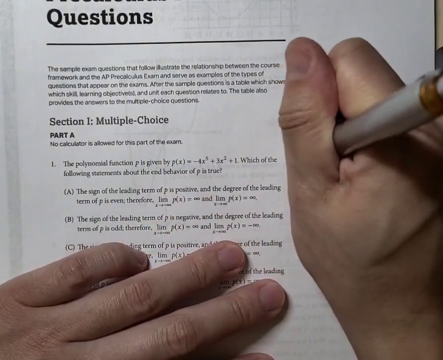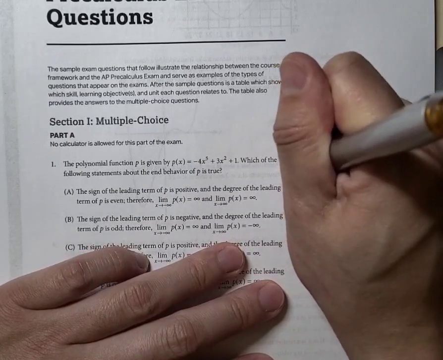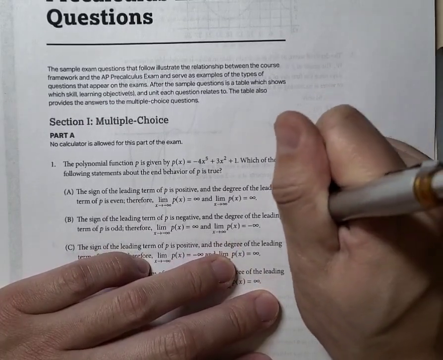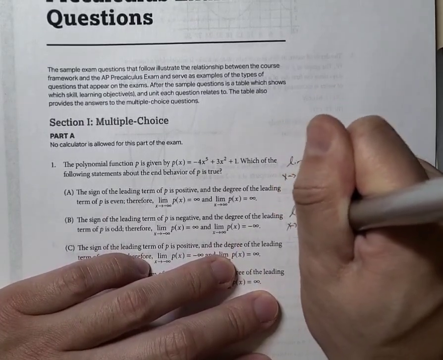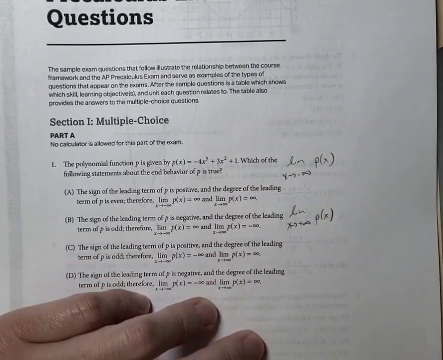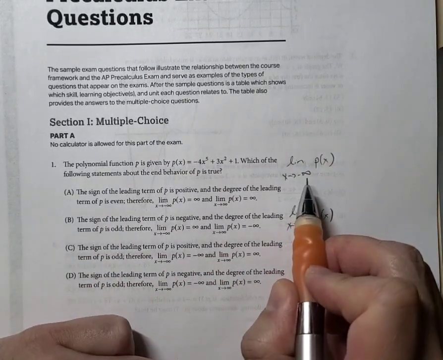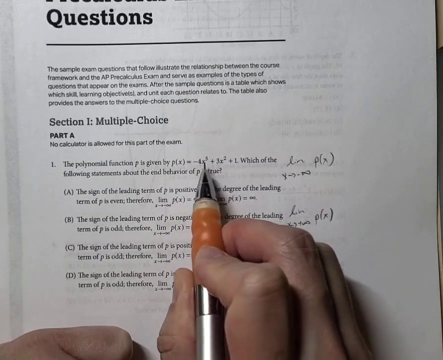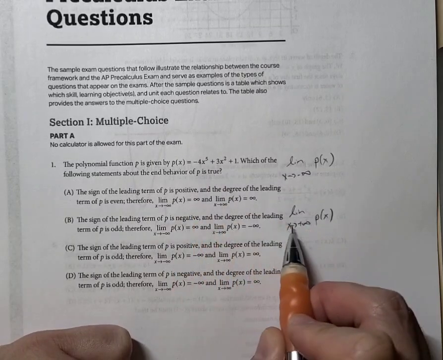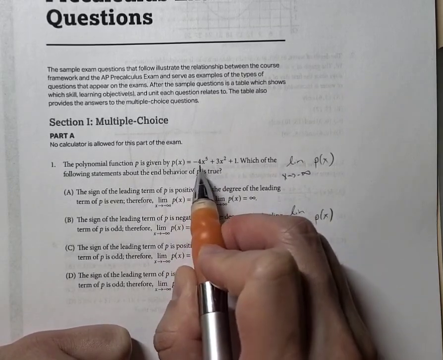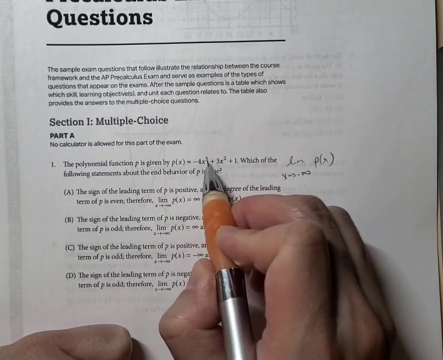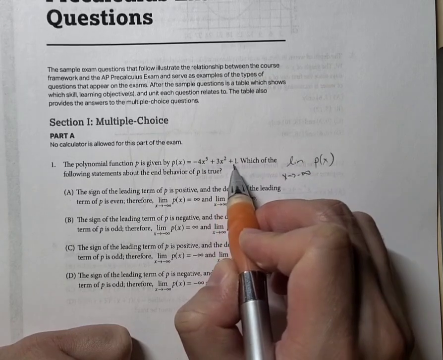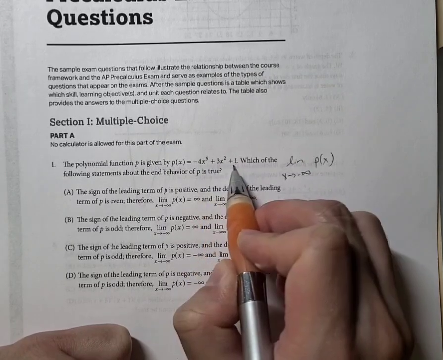So we want to take the limit as x approaches negative infinity of p of x, and the limit as x approaches positive infinity of p of x. As x approaches either positive or negative infinity, for polynomials as simple as this, the x to the fifth term will dominate. As x gets bigger and bigger, for example a million, a million to the fifth power is much bigger than a million squared. And obviously, a million to the fifth power is much bigger than 1.